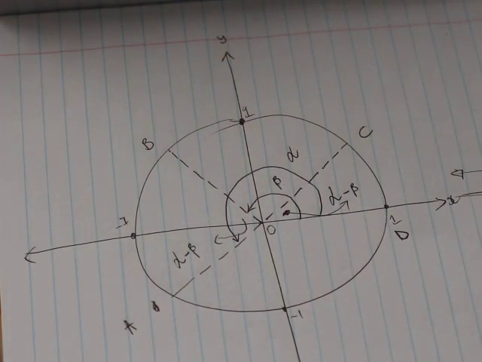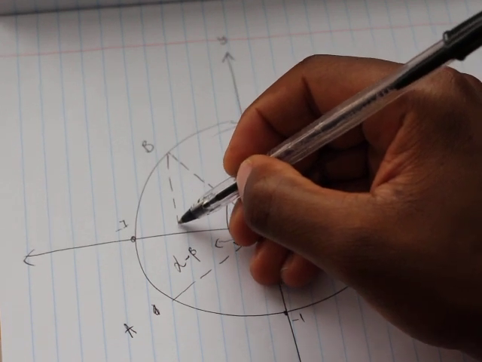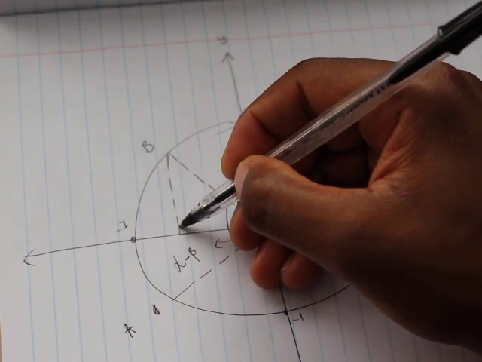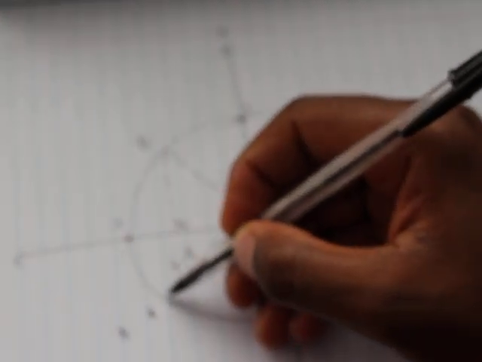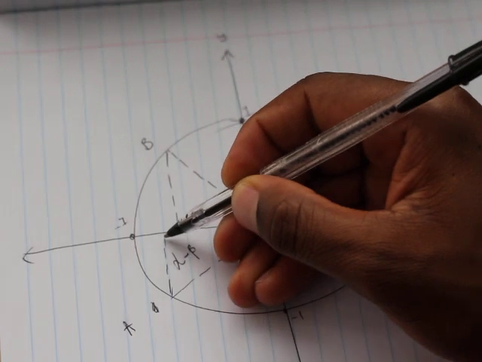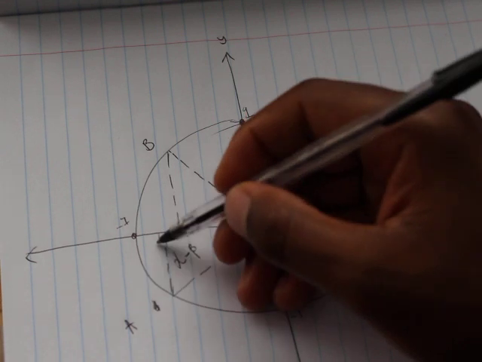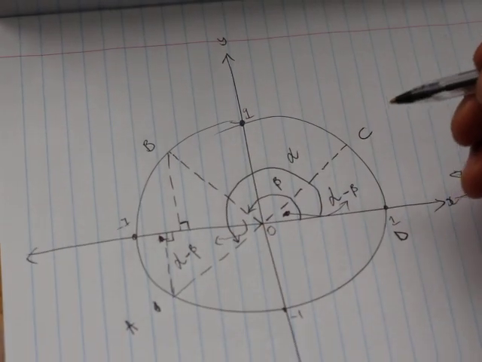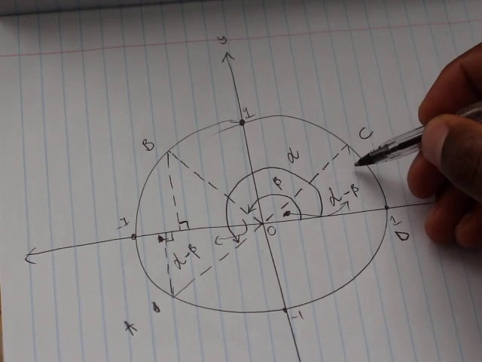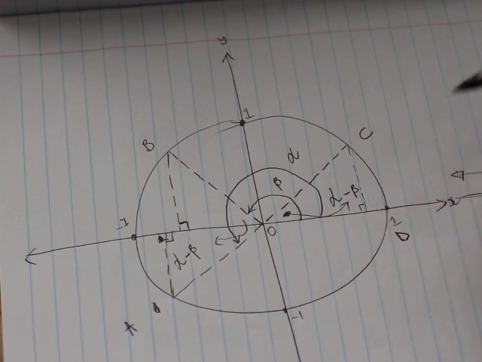Okay, so we're going to start creating triangles, and you will see why. So we just join that perpendicular line over there. We join another one. Another one here. Let's join another one here. Cool.